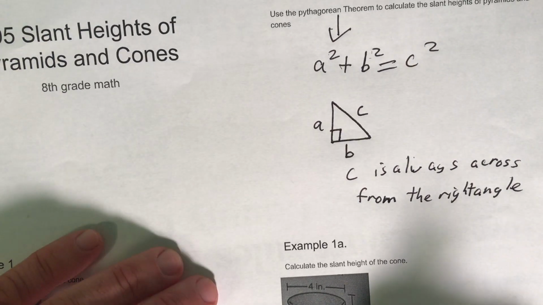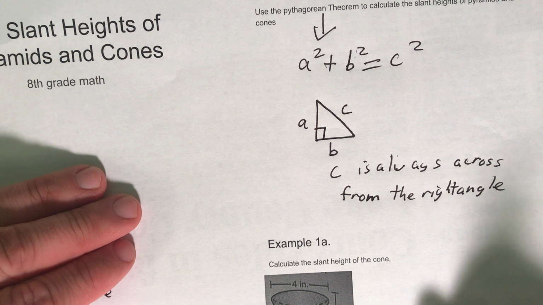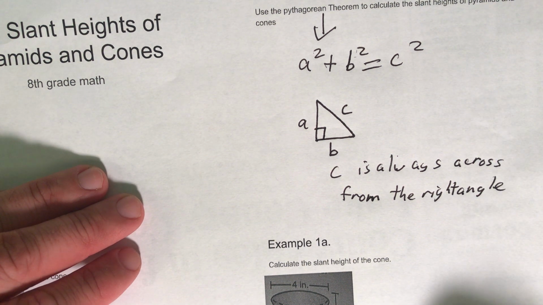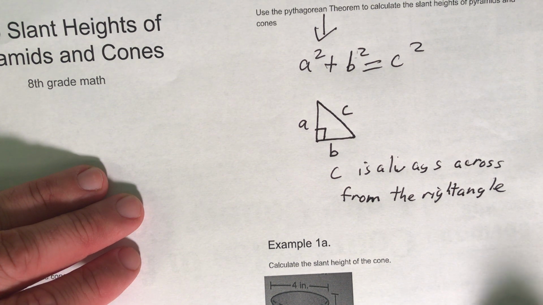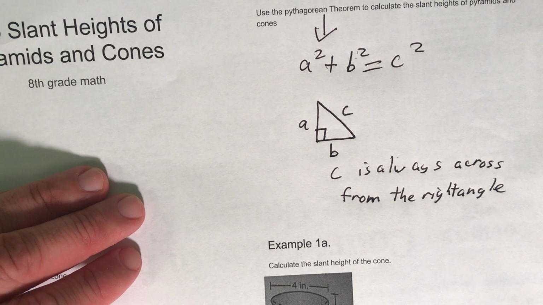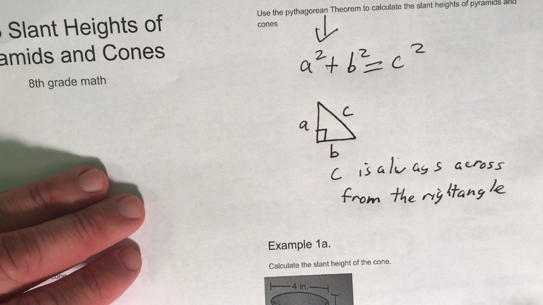Okay. Pythagorean theorem. A squared plus b squared equals c squared. 6 squared plus 4 squared equals c squared. So you're going to get 36 plus, oh, I messed up. That should be 2 squared. 2 squared is 4. Get 40 equals.